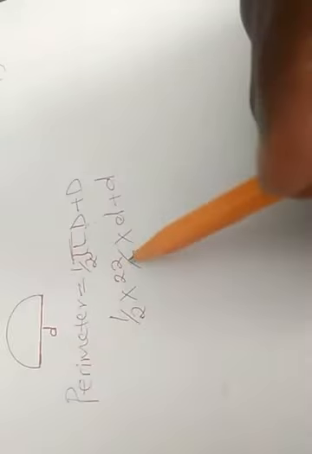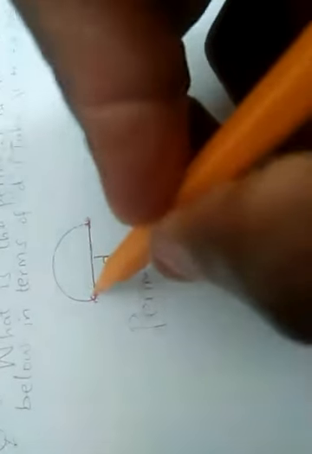Remember, a half times 22/7 times d, or a half pi d, is from this point here going all the way up to here. That's why we add d, because we have not covered this distance. We have only covered the arc, but we have not covered the diameter. That's why we added d.